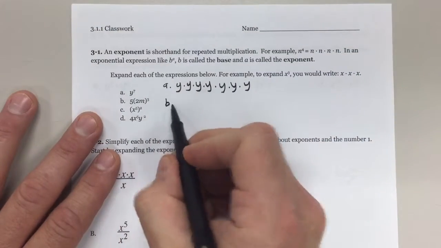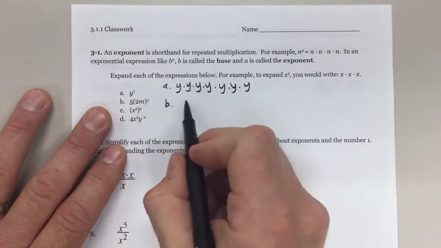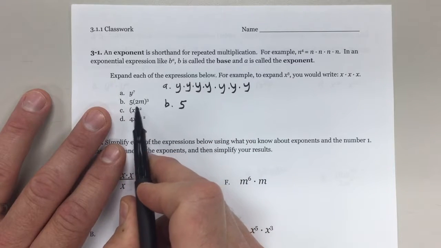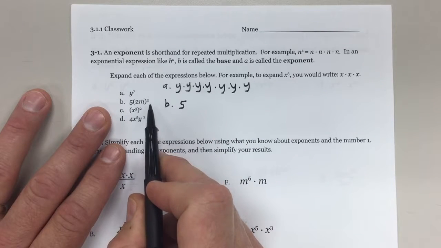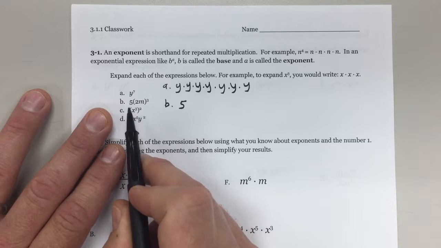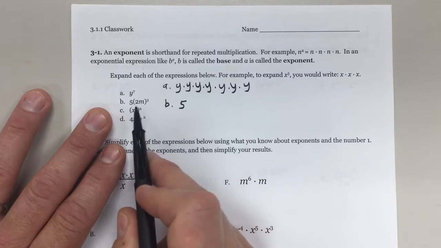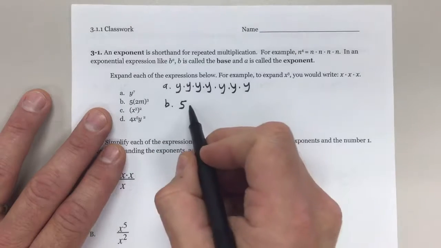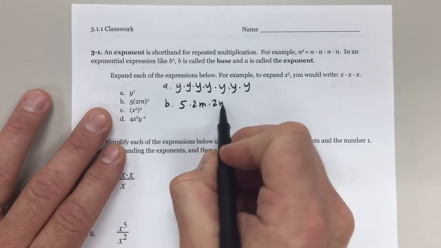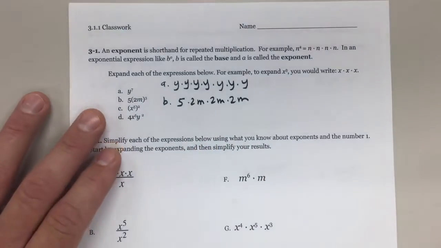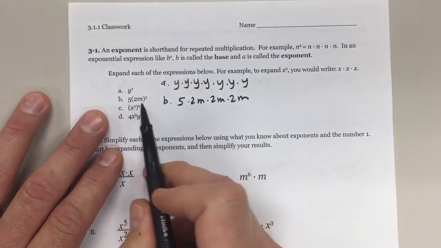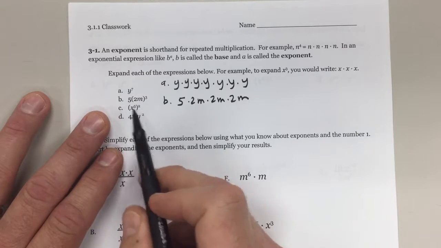For b, we have 5, and then notice only the 2m is to the third power. So I don't have 3 5s. Like I wouldn't write 5 times 5 times 5 because it's not included in the parentheses. So the only thing I have 3 of is the 2m. So I'd have 2m, 2m, 2m. So you have to be careful. If it's not in the parentheses, I don't have 3 of them.